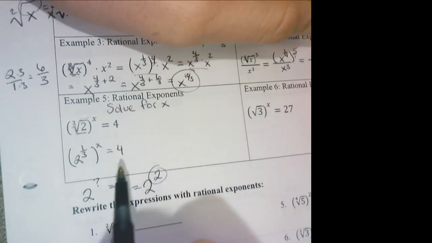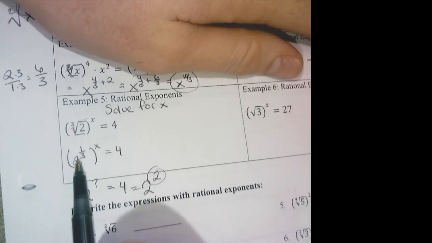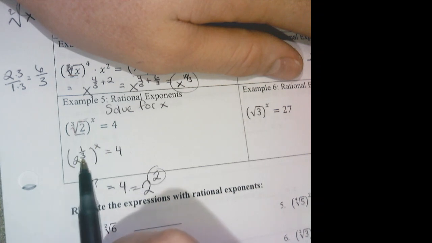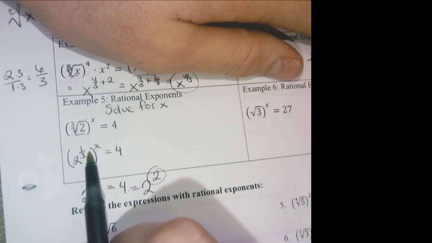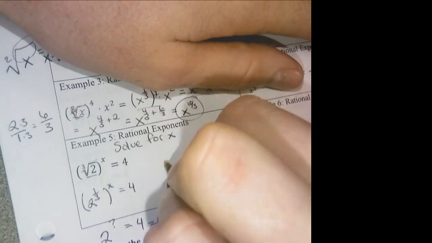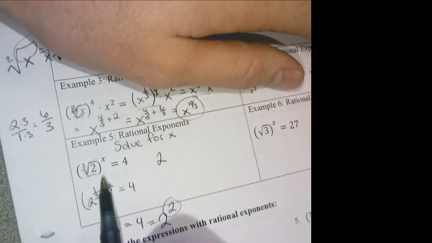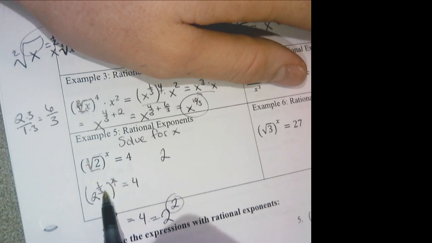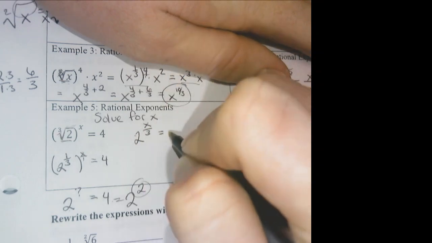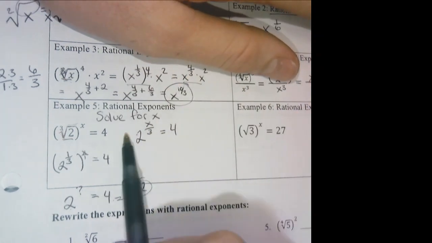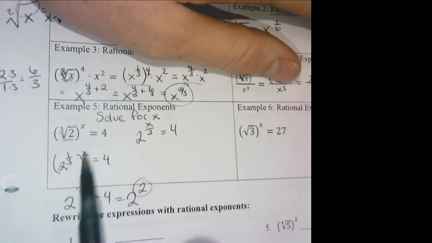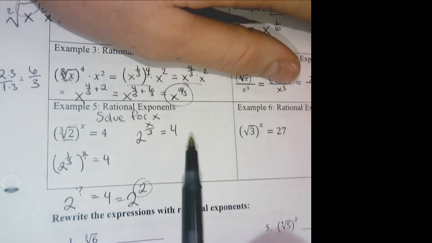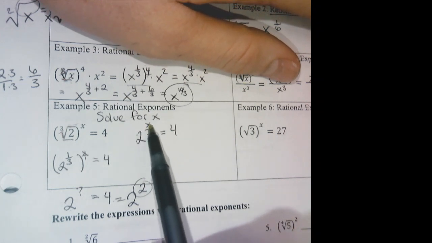All right, I'm still kind of thinking through this. I'm not quite sure what to do. Maybe I'll take a couple seconds and rewrite this expression just as a single exponent. So I see I have an exponent raised to another exponent, 1/3 raised to the x. So I'm going to rewrite this one more time over here. Power to a power means multiply, so 2. I'm going to treat these both as fractions. 1 times x, 3 times 1. So 2 to the x over 3 equals 4. So all I've done is rewrite this, and I've also been thinking about in the back of my head, what do I want my exponent on 2 to be? I know this exponent has to be equal to 2.